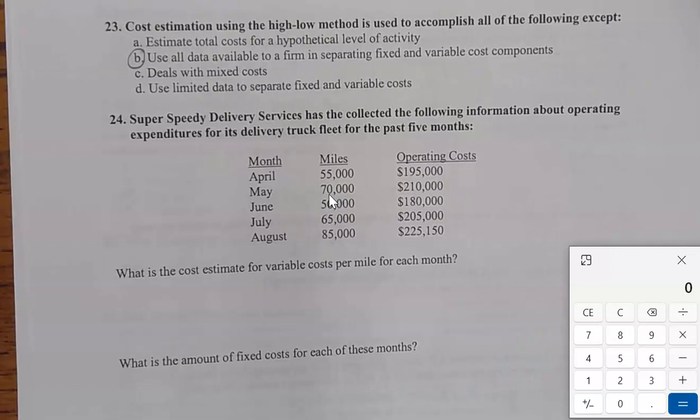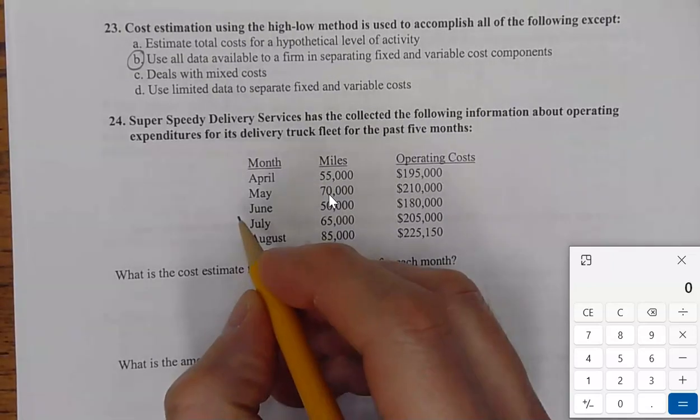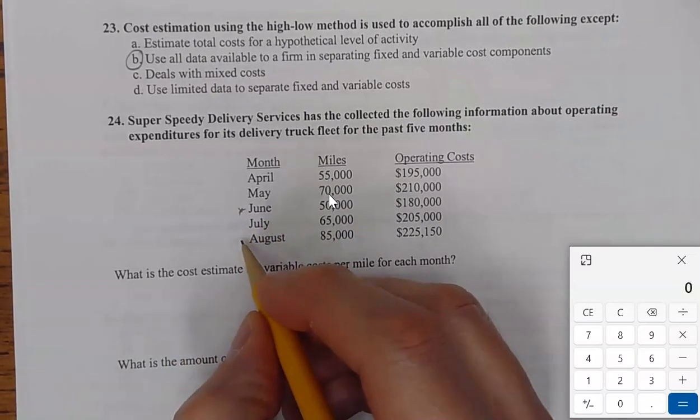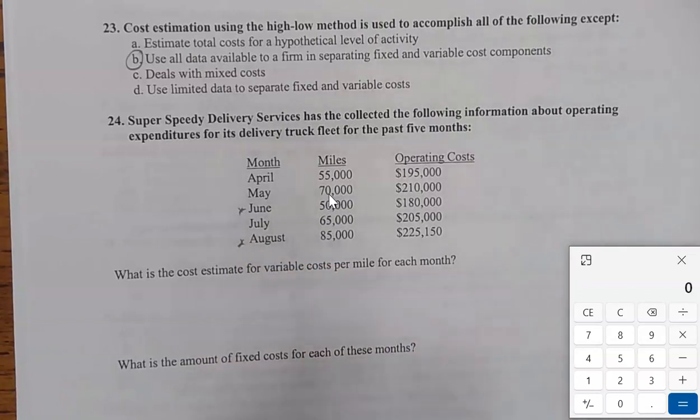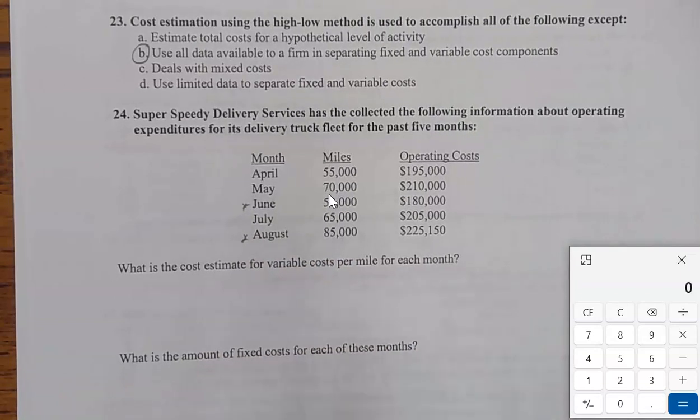Okay, so I'm going to put a little asterisk here to show what months we're going to use, because then we're going to come over here and look at the costs, and say high and low. Our high cost is $225,150.